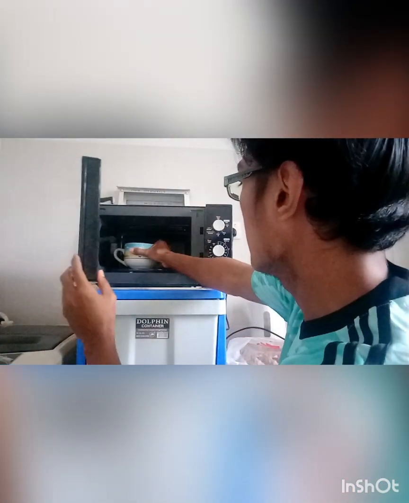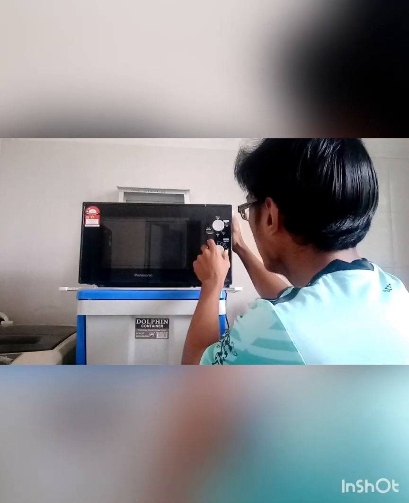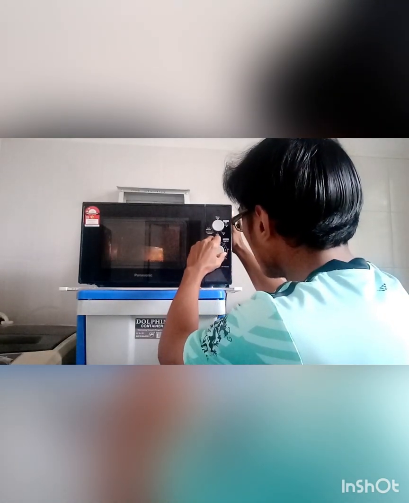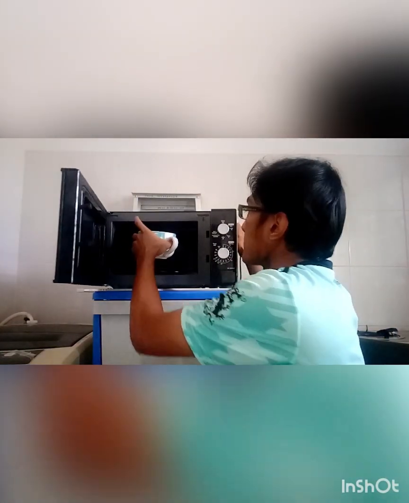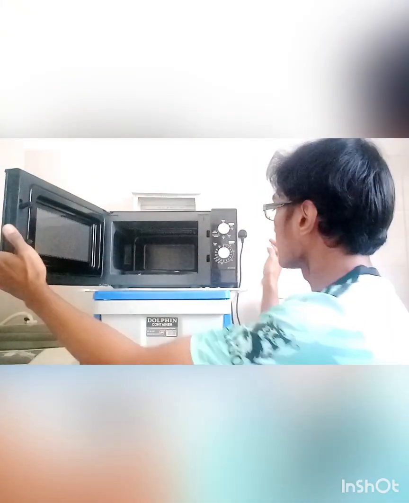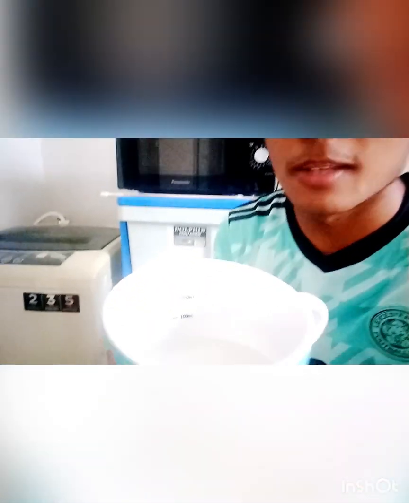I put it inside and heat it for about 2 or 3 minutes, and let's leave it for a while. So ladies and gentlemen, since the 3 minutes has passed, we are going to see what really happened to the ice after 3 minutes of being heated in the microwave. Let's take a look. Right, as you may see in this glass, the ice has completely melted.